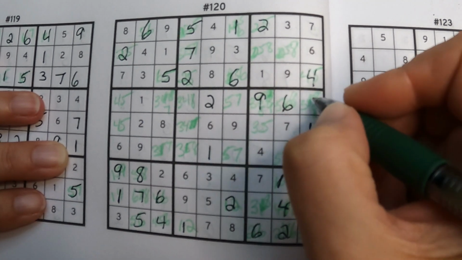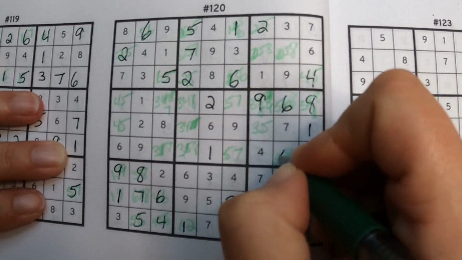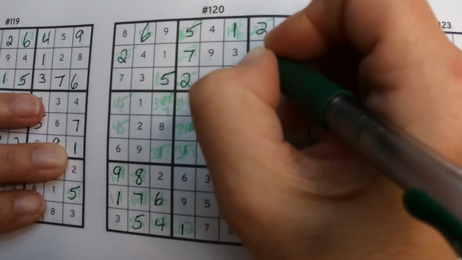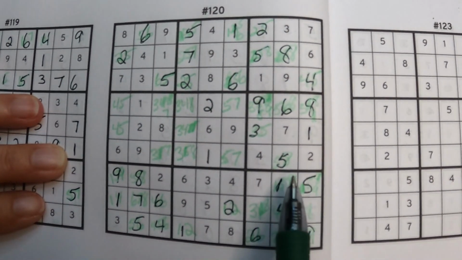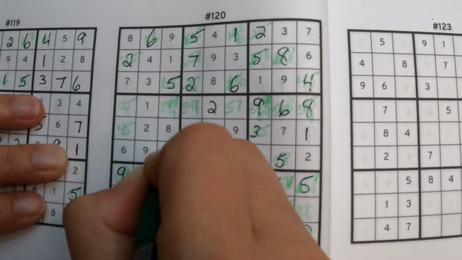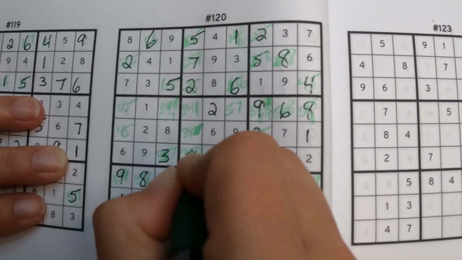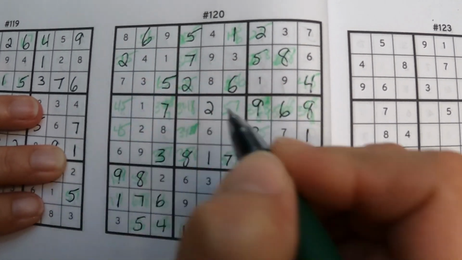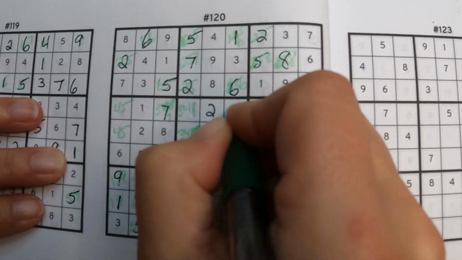Let's see, let's put an 8 here. That would make this 5 and 3. That 5 would make this 8 and 5. That 5 would make this 7, 3, 8. That 3 would make this 7, 5.